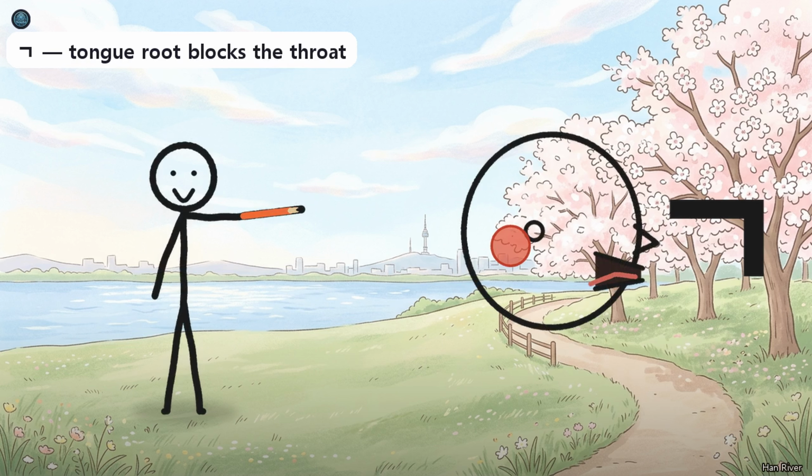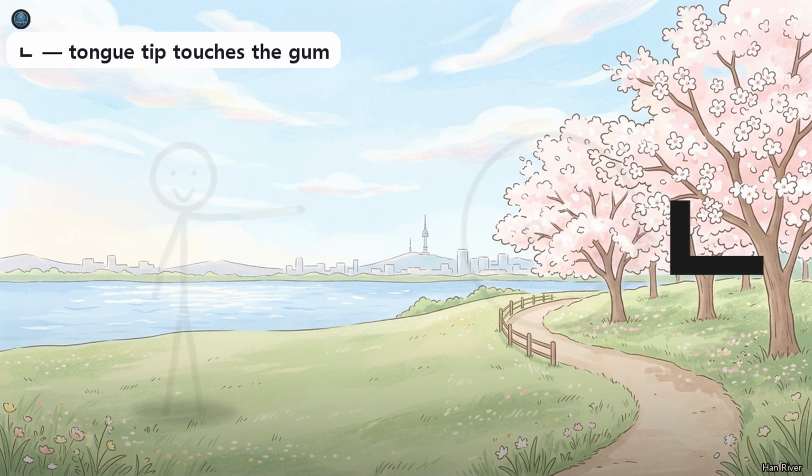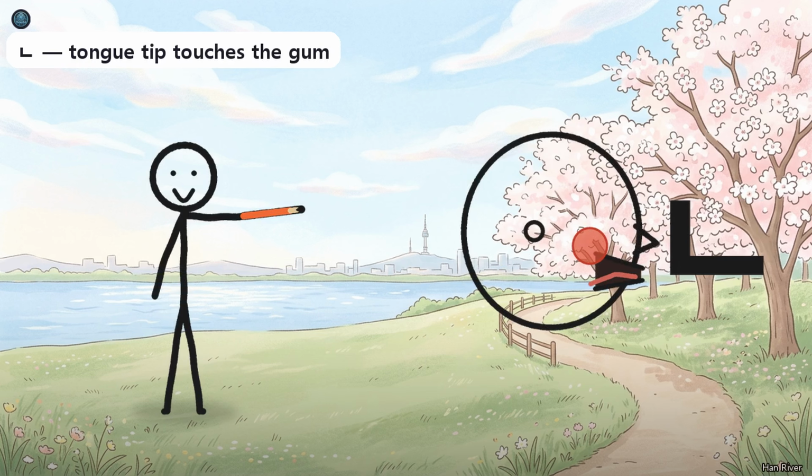First, 기역, it shows the root of the tongue blocking the throat. Say the sound. 그. It sounds near the back teeth. 니은 shows the tongue tip touching the upper gum. 느. The tongue gently meets the front roof of the mouth.